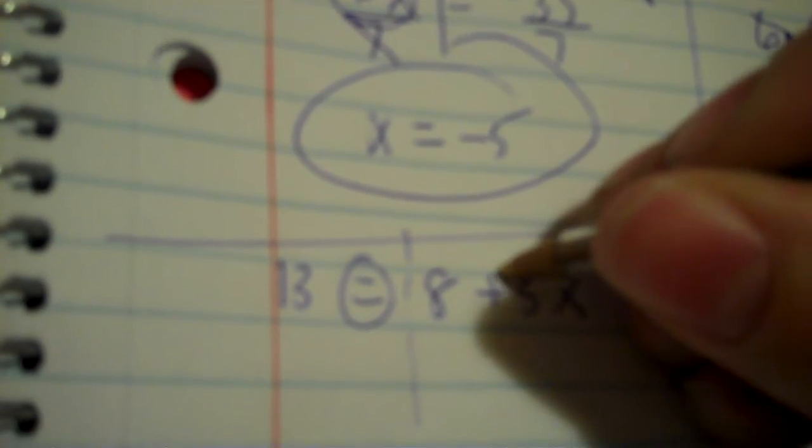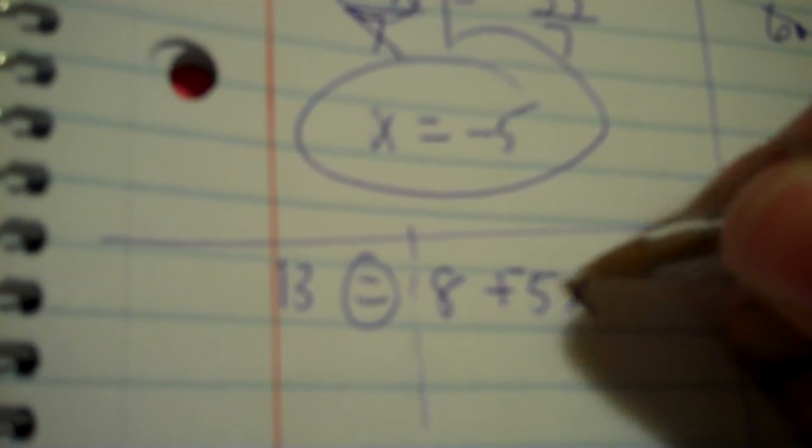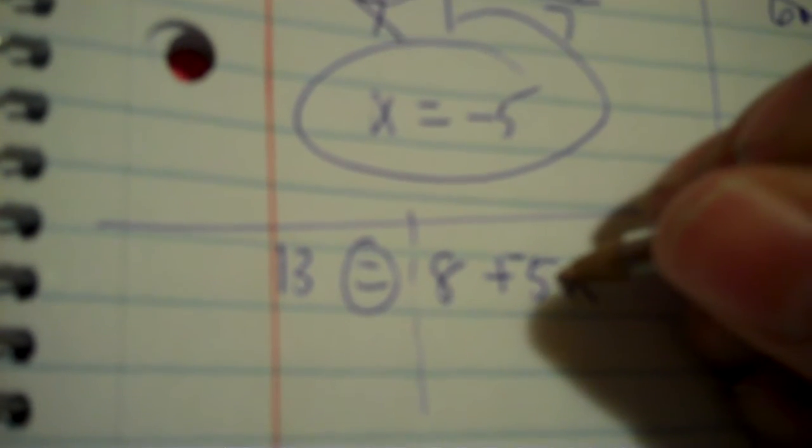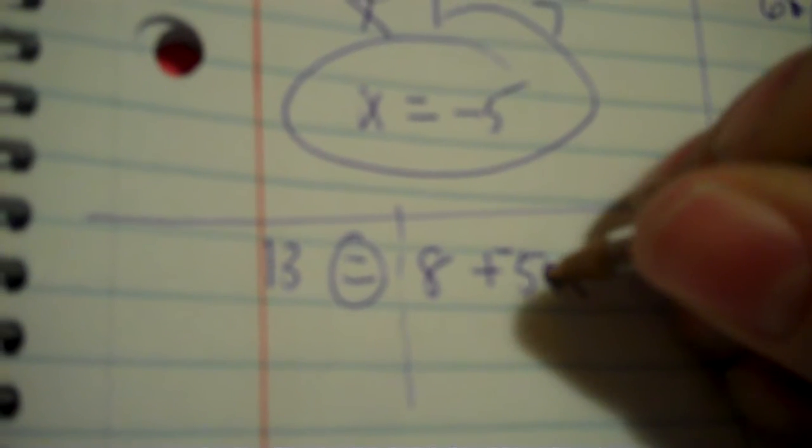Okay, next problem, 13 equals 8 minus 5x. Okay, so here's the equals. The wall's on this side, so between 8 and 5 I have a minus. If I have a minus, I'm going to make it plus negative. And between the 5 and the x, there's no symbol, so there's no operation sign, so I put a dot. Okay. Now I want to circle the multiplication.